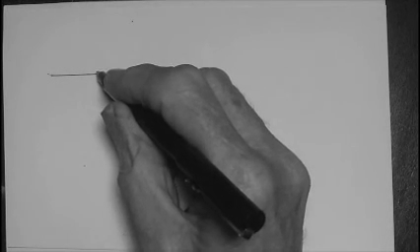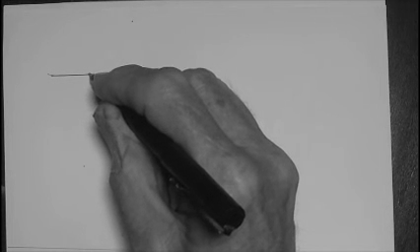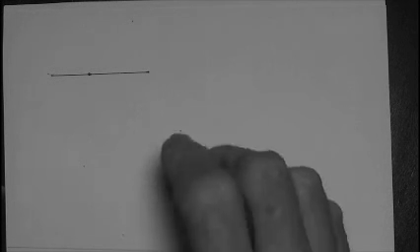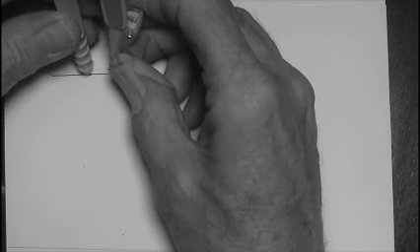Well, let's start with the line segment, and we'll just pick a point, say about here, and we're going to pick up our compass, and let's measure a convenient distance on either side of that point, say here and here.